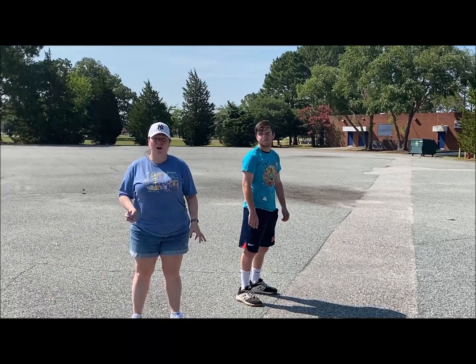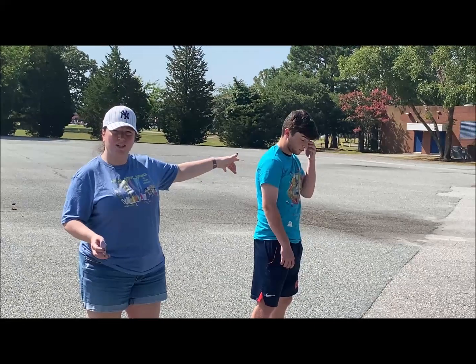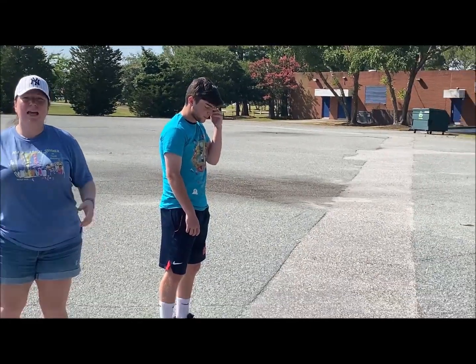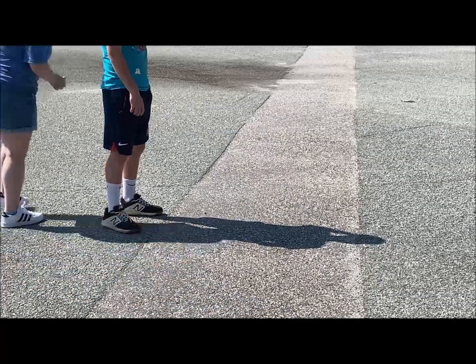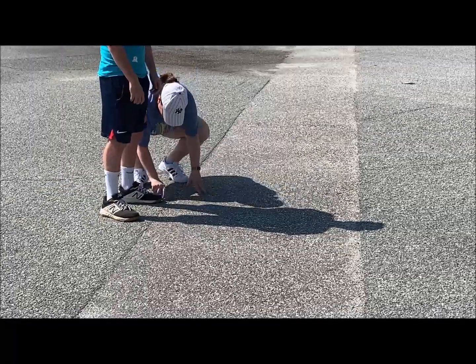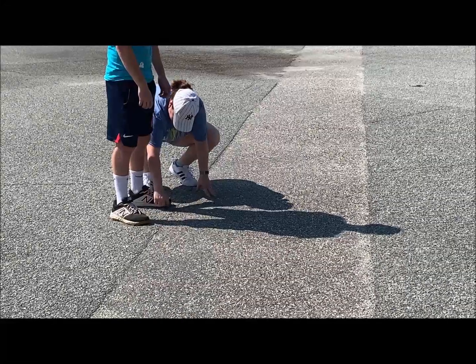All right, so we are ready to start our experiment. I have my object and I have my chalk. Now, the first thing I'm going to do is outline where my object is standing.